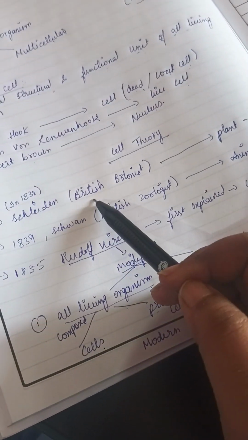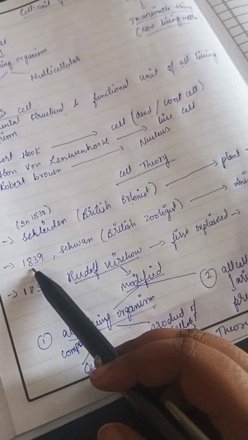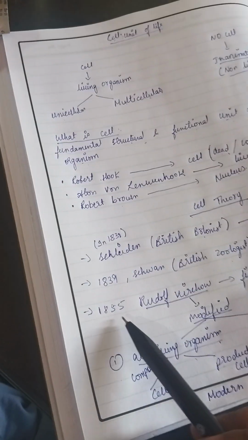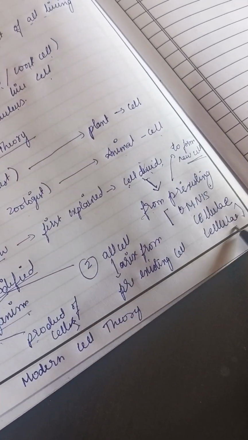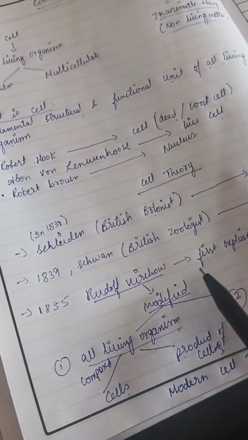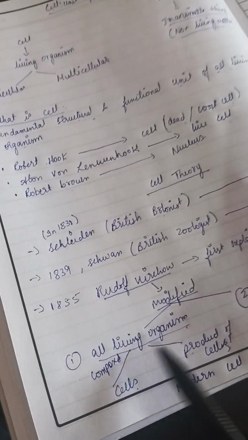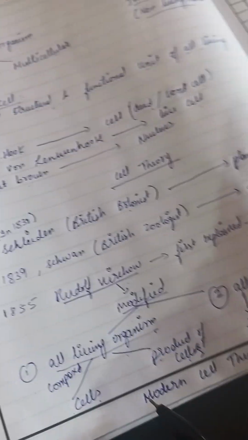Okay, now we are going to start cell theory. First we'll talk about Schleiden. Schleiden is a British botanist. In 1838 he found the plant cell. And in 1839 Schwann, a British zoologist, found the animal cell. Then in 1855, Rudolf Virchow first explained that cells divide from pre-existing cells to form new cells. This is called omnis cellula e cellula. From this explanation it was modified that, first, all living organisms are composed of cells and products of cells, and secondly, all cells arise from pre-existing cells. So this is the modern cell theory.